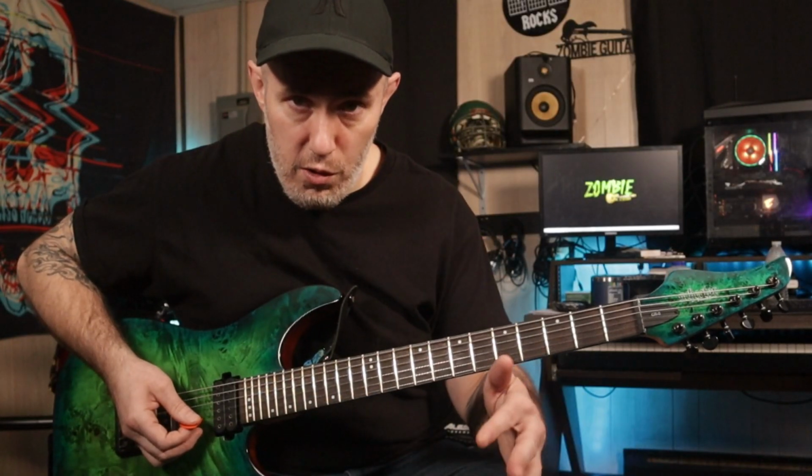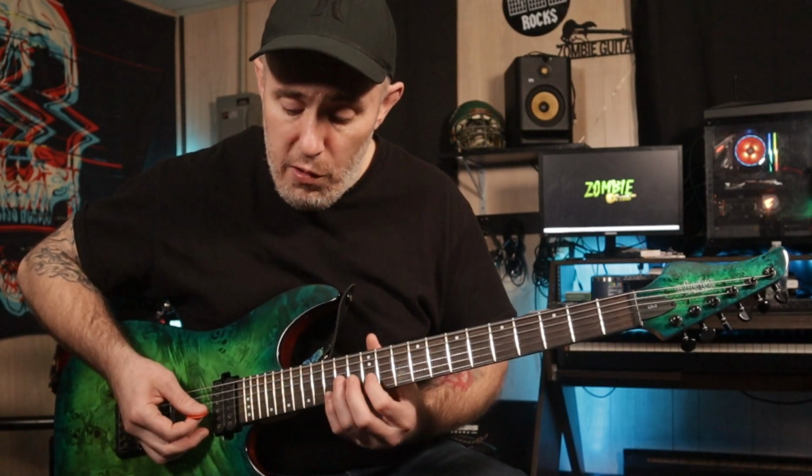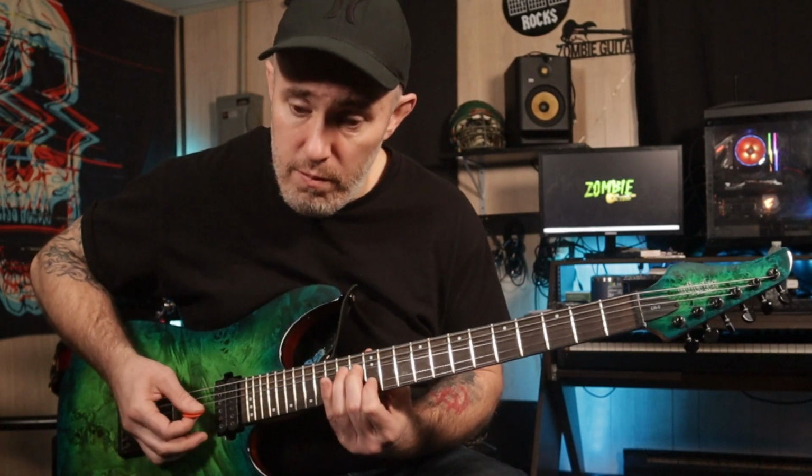Alright, just chord tones of each of those chords. Over the F sharp minor chord, I played this. And then over the rest of the chords, I did like a little bendy thing.